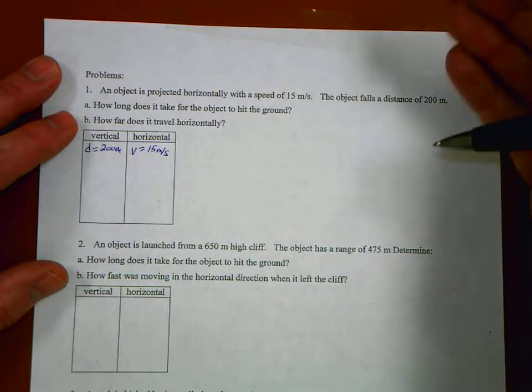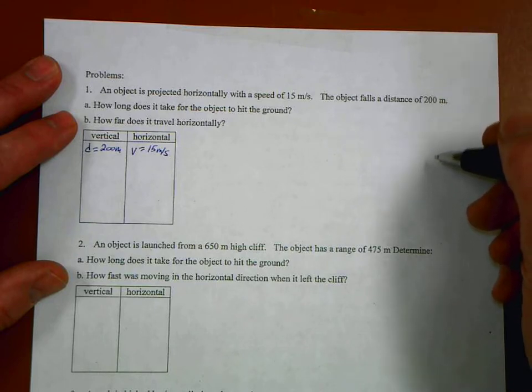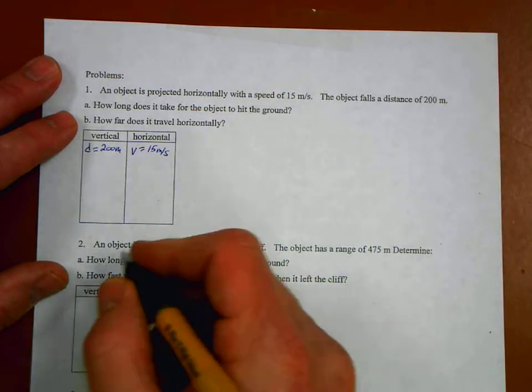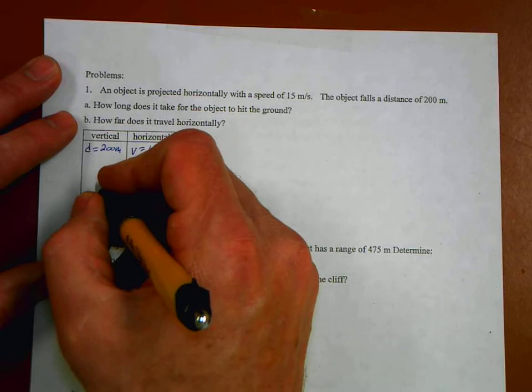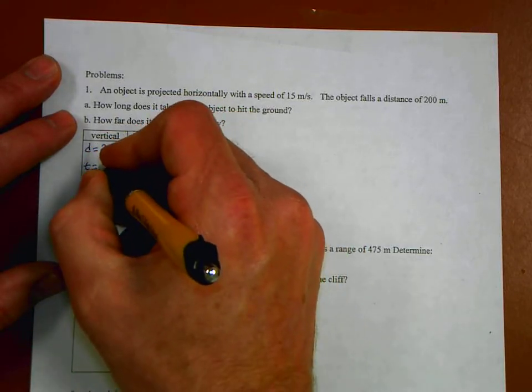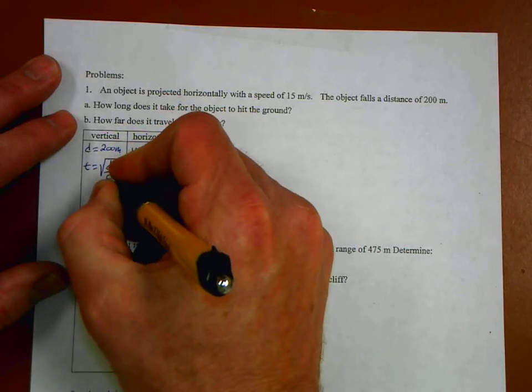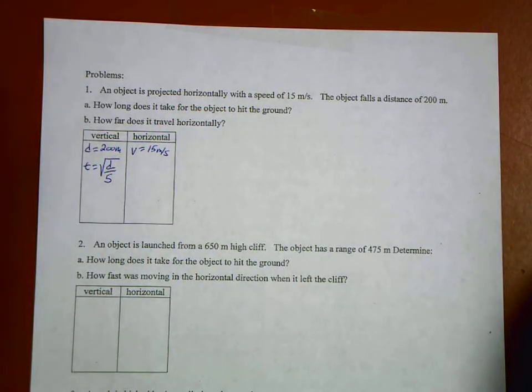Well, that would imply figuring out, if we drop something from 200 meters tall, how long does it take to hit the ground? We know our reduced simple formula for time for a free-falling object is the square root of the distance divided by 5. So we'll just plug that in there.